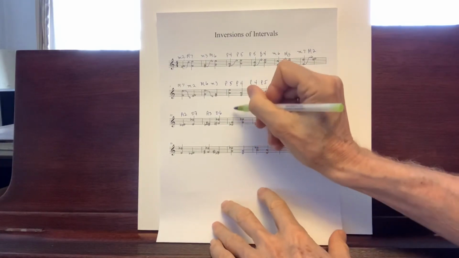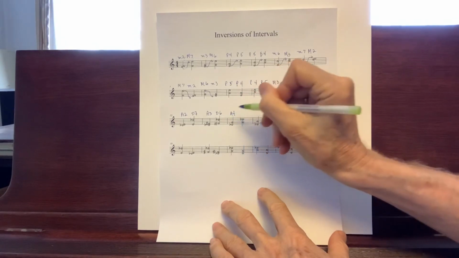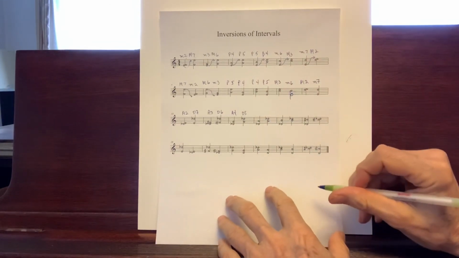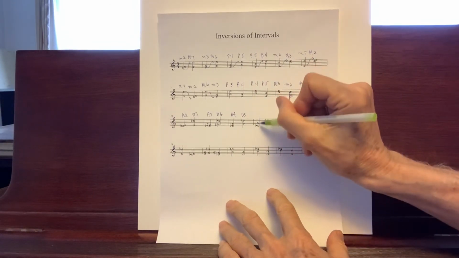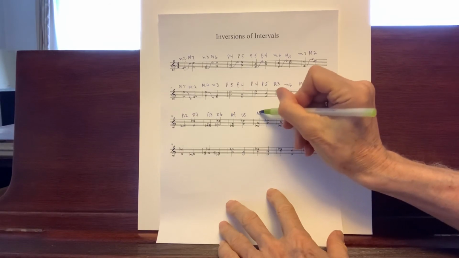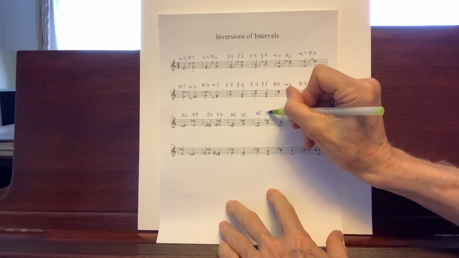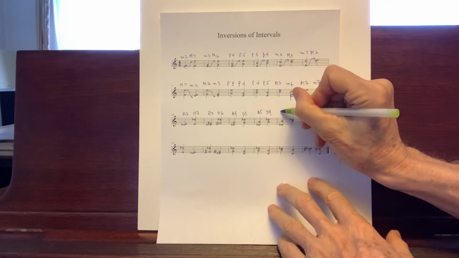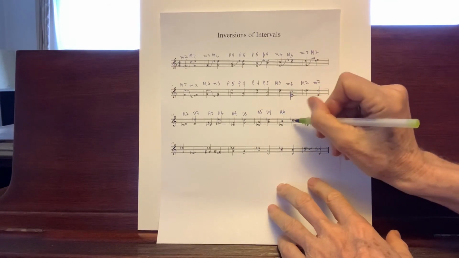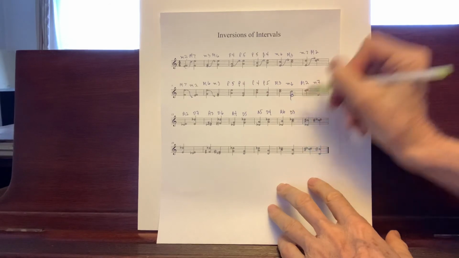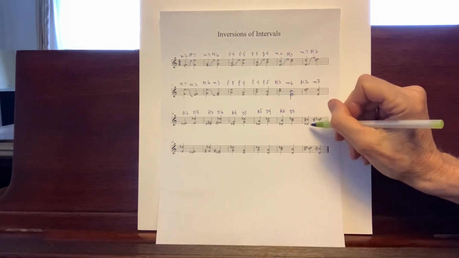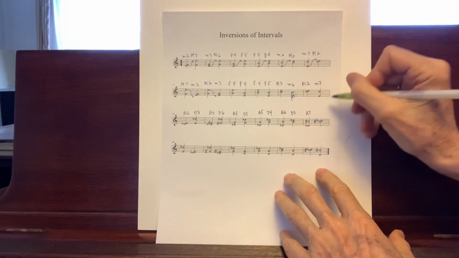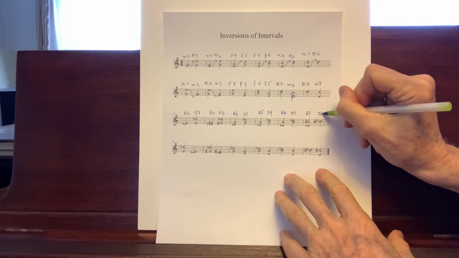And here we have an augmented fourth that inverts to a diminished fifth. Next one is an augmented fifth that inverts to a diminished fourth. The next, D flat to B, is an augmented sixth, and that inverts to a diminished third. And the final one is an augmented seventh, which inverts to a diminished second.